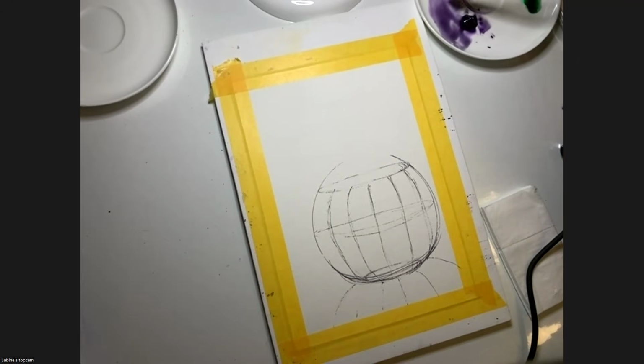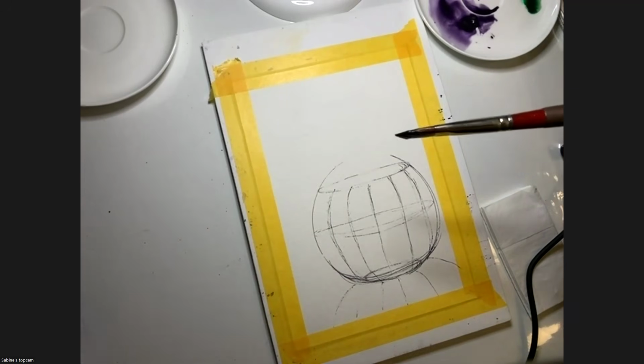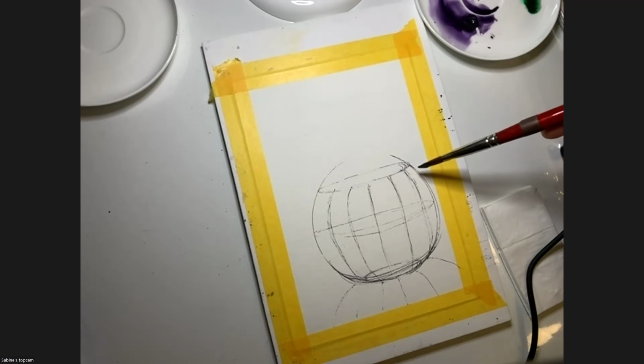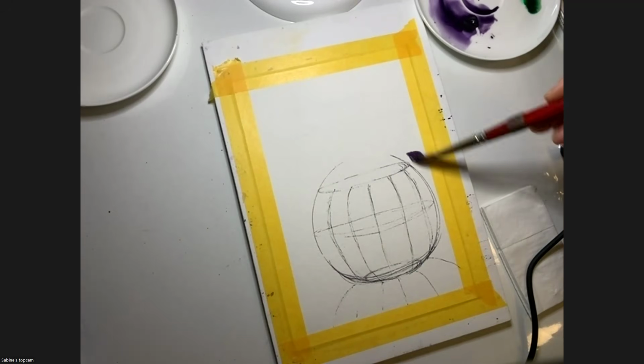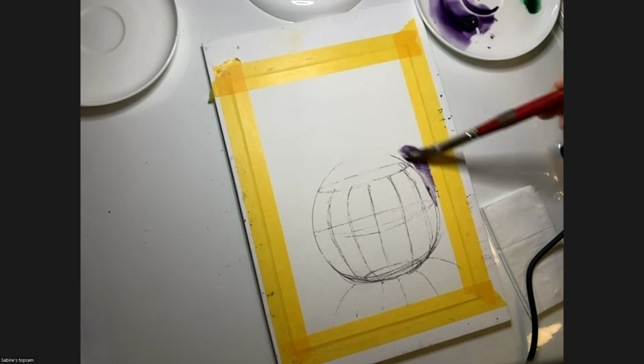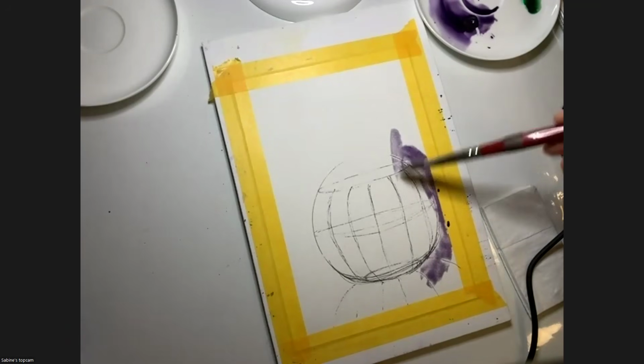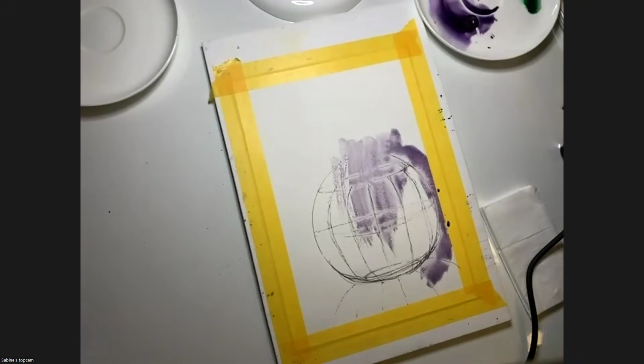And I go in with the Amazonite. No, it's the amethyst. Amethyst genuine. And I just go over the glass just a little bit. I make the first layer, just a thin layer.